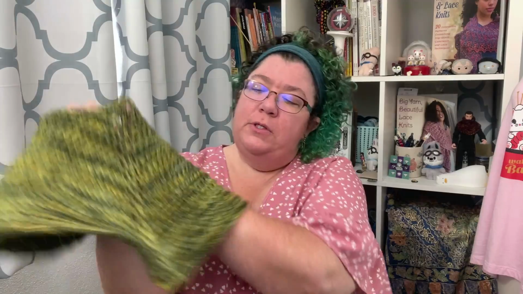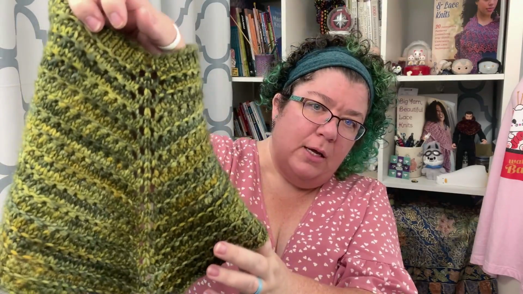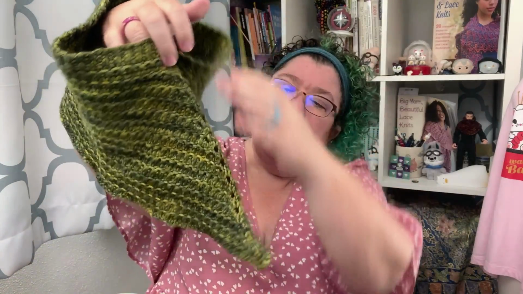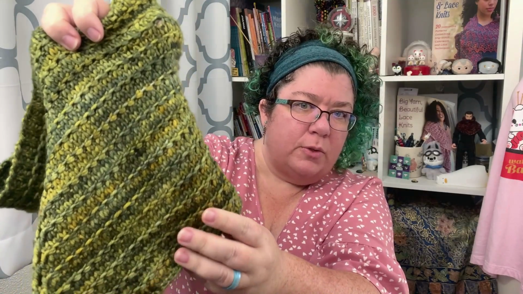This is pretty much a yarn that has right in the middle of stitch definition. This is Malabrigo Rios, and it's a nice yarn. It's not super tightly plied, but it's also not loosely plied.